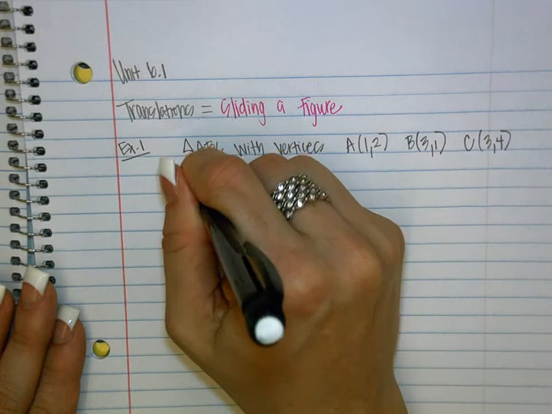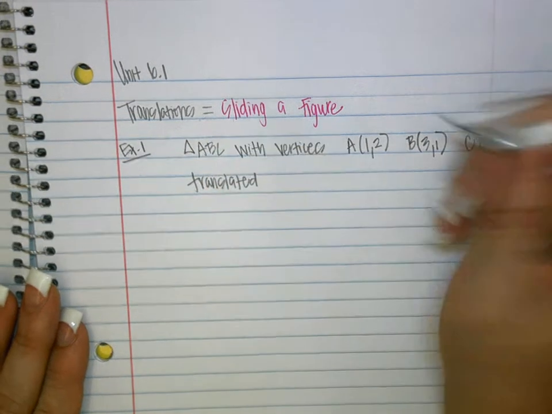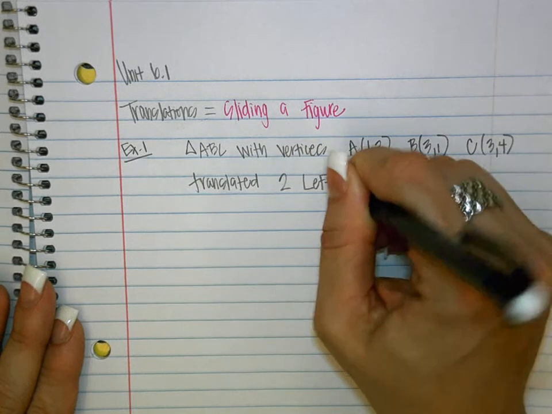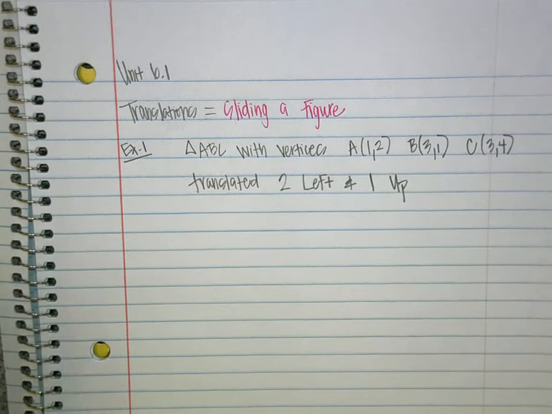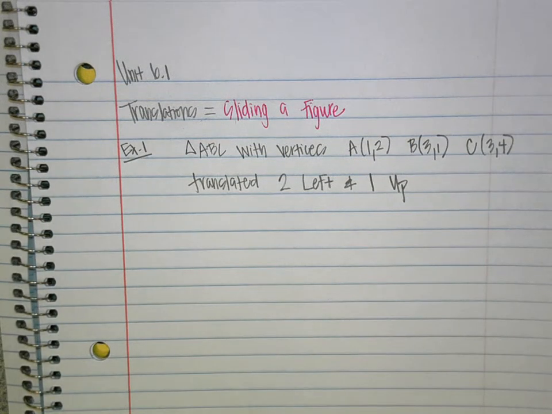And that triangle is going to be translated 2 left and 1 up. Triangle ABC with vertices at A of 1, 2, B is 3, 1, and C is 3, 4, translated 2 left and 1 up.